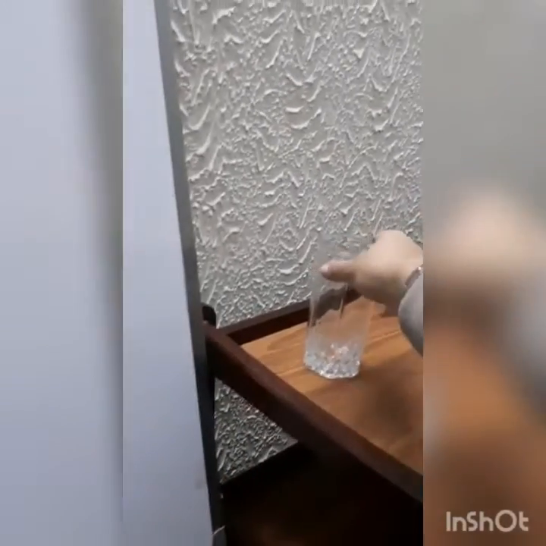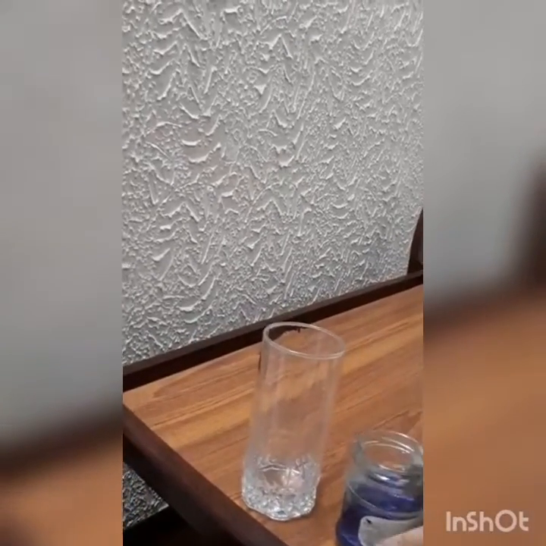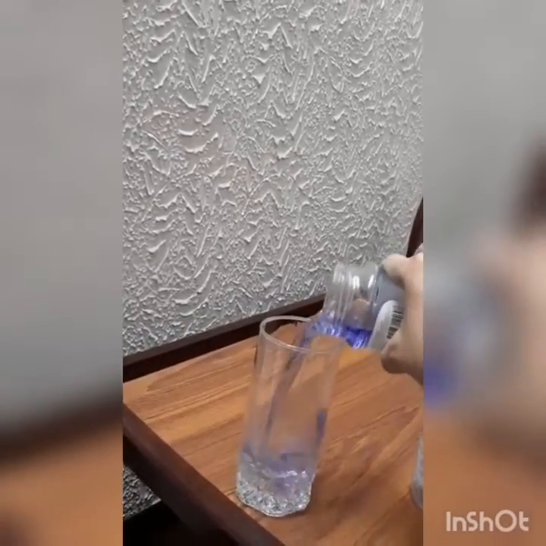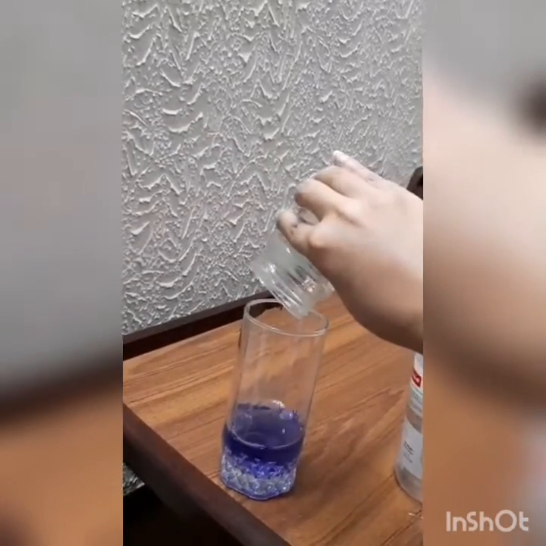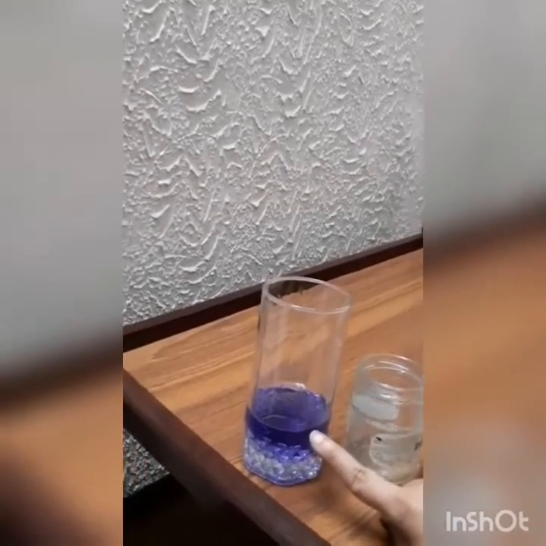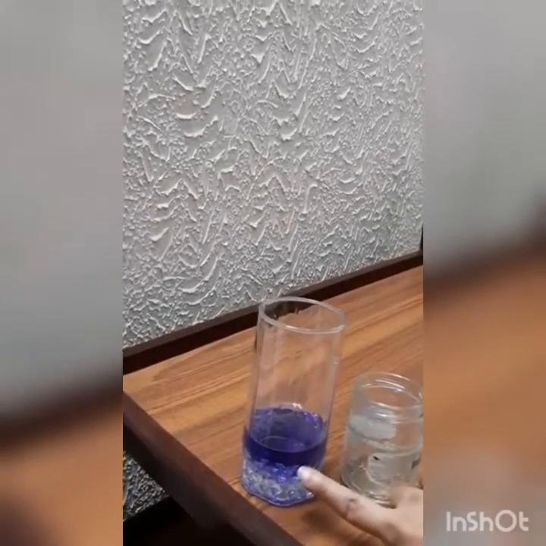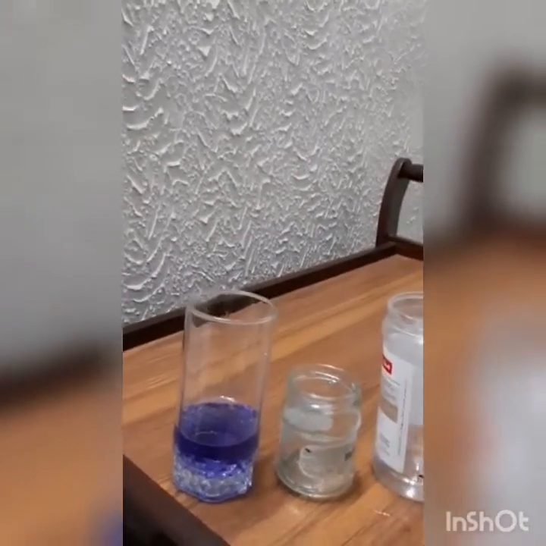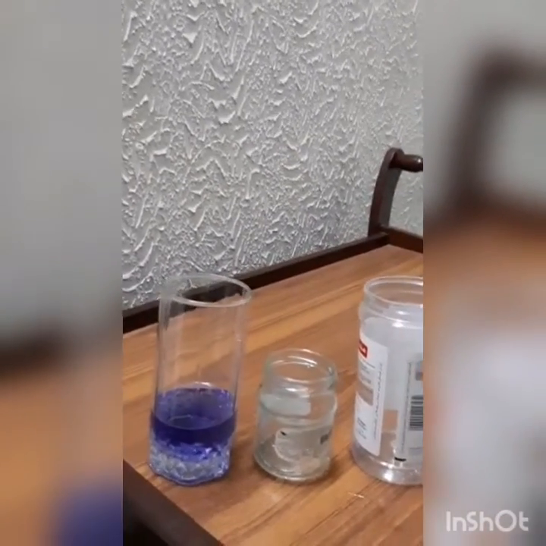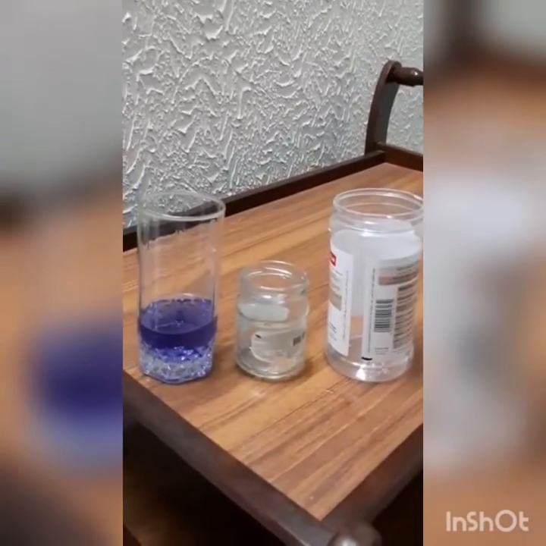Now here is the third one. I'm going to pick this one up again. I'm going to pour it into the third container. And there you go. I'm not going to mark it on the glass, you guys, but you can see that it comes till here. So, of course, different sizes, different containers would have different volumes. This is what this experiment shows us.